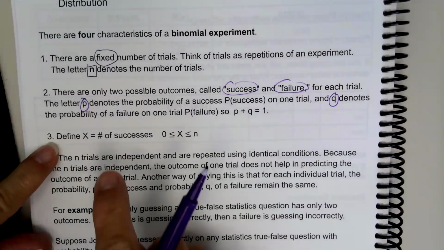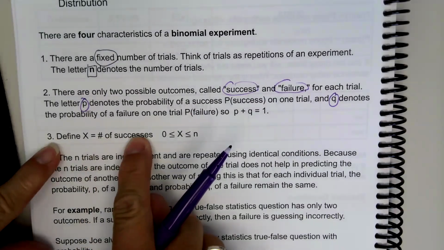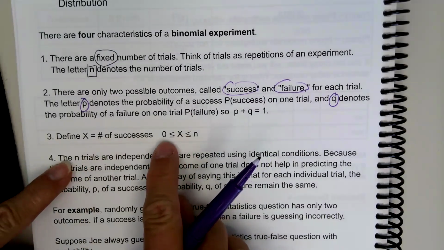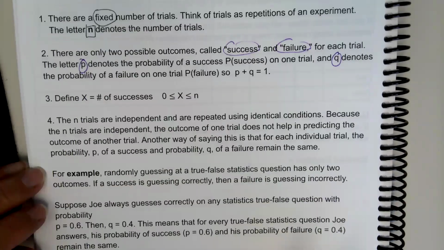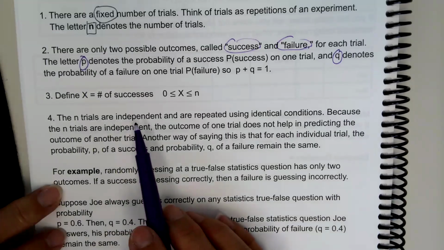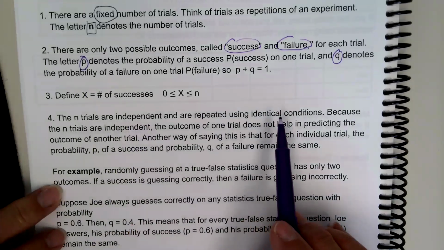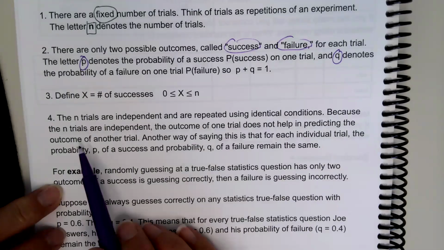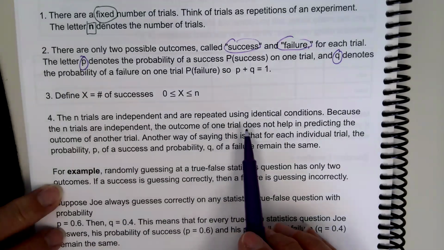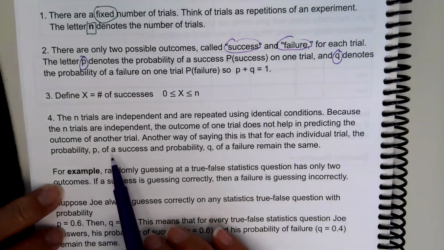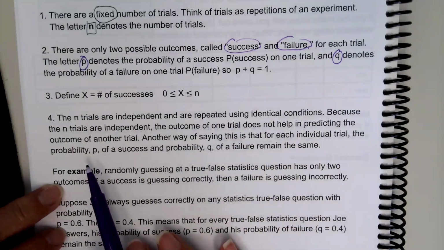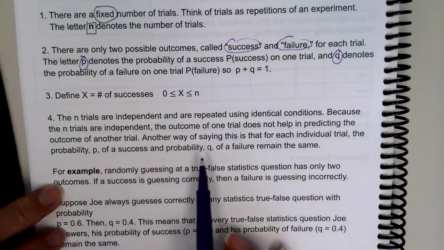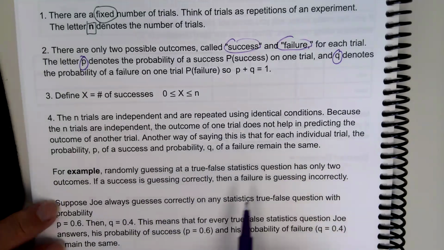Number 3, we define X as the number of successes. X can be between 0 and n inclusive. And the fourth characteristic is the n trials are independent and are repeated using identical conditions. Because the n trials are independent, the outcome of one trial does not help in predicting the outcome of another trial. Another way of saying this is that for each individual trial, the probability P of a success and the probability Q of a failure remain the same.